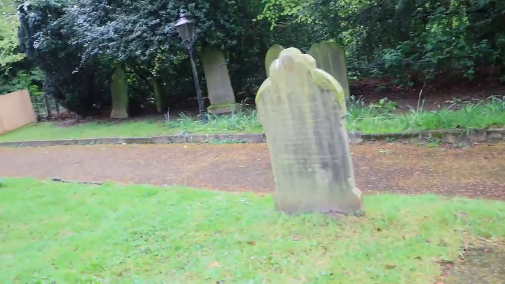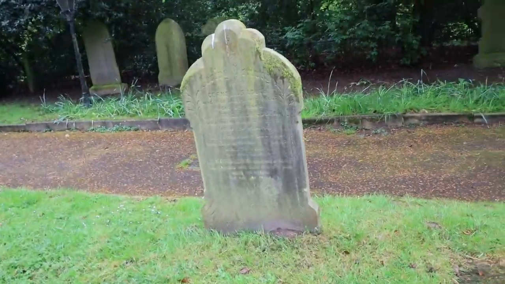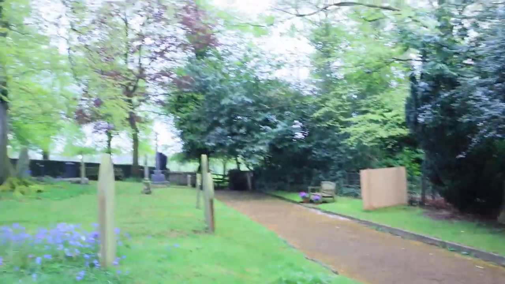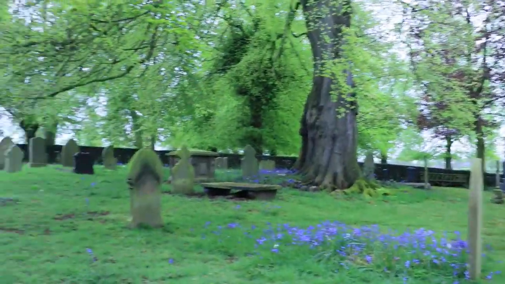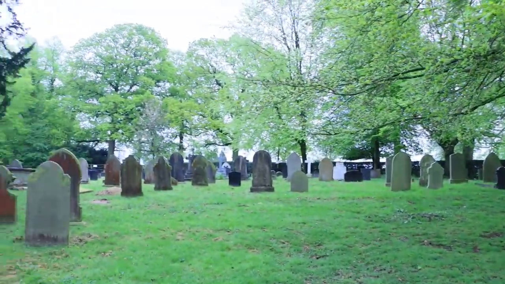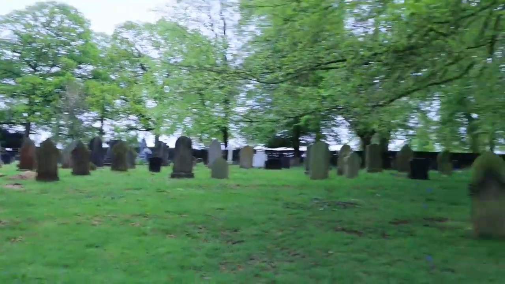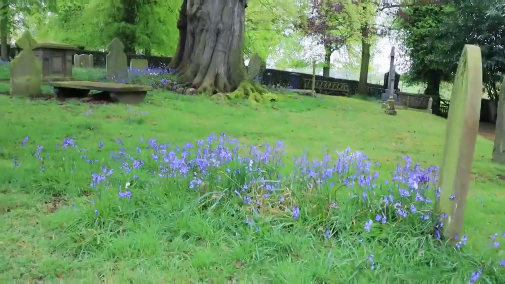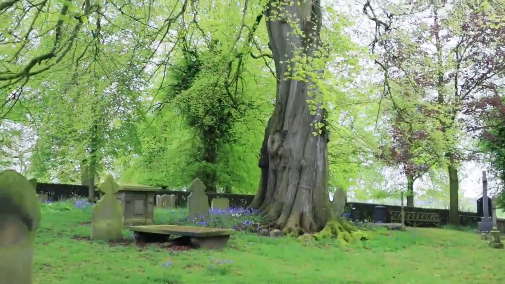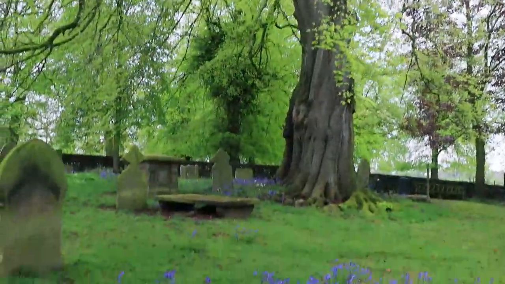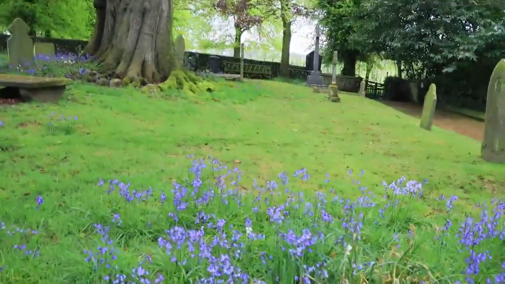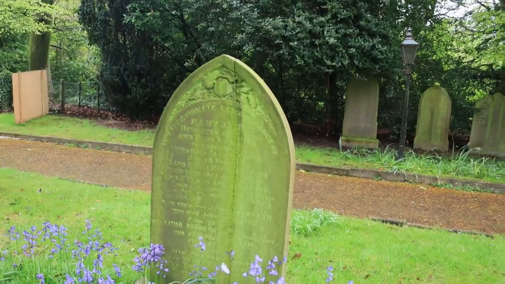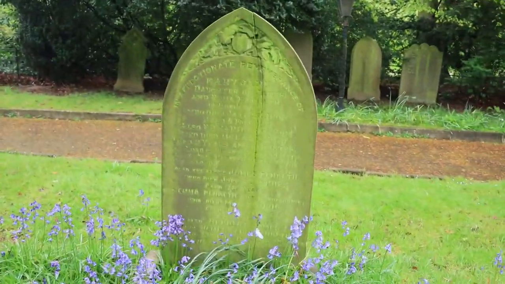It's a very sort of woody area. So if I spin round you can see it's a lovely place to be laid to rest. Lots of trees and lots of wildlife. And the size of that tree, that must be a fairly old tree. They're all covered in this green. That one's cracked.